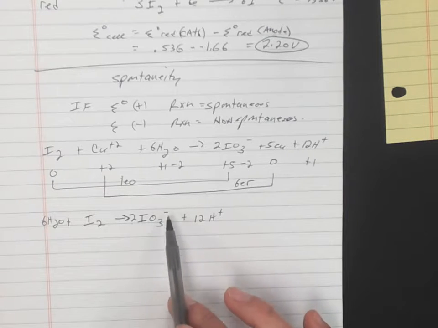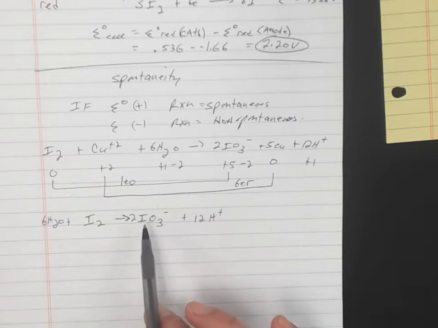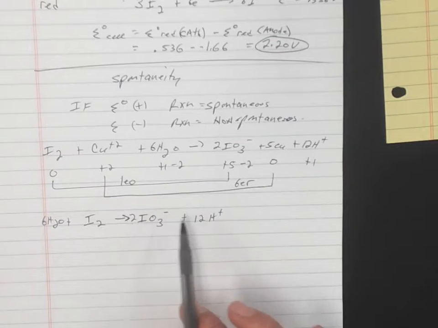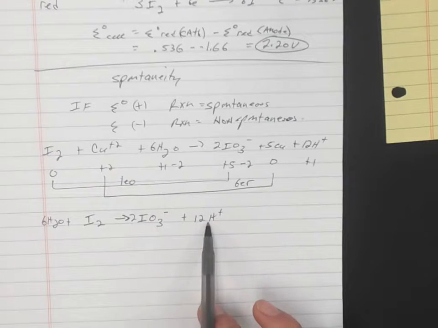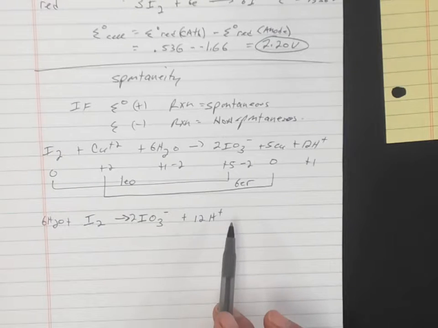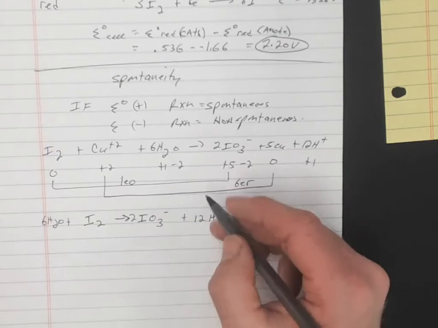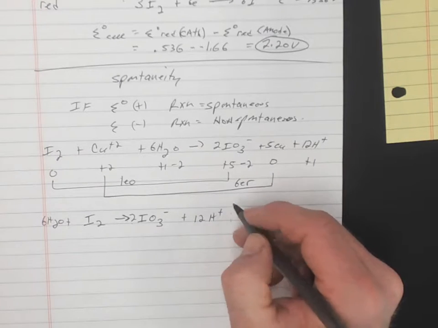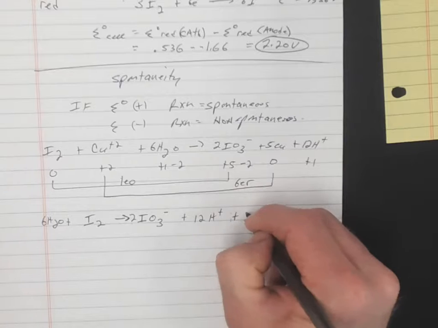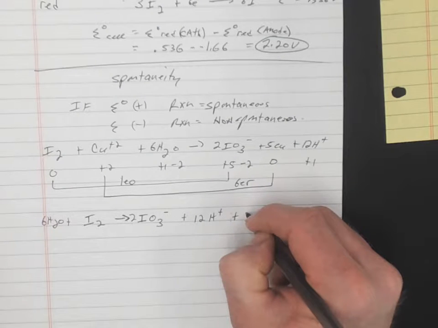What's that? 2 negative, 12 positive. So we've got a positive 10 here. Okay, so we've got positive 10, so we have to add, very good, our 10 electrons.